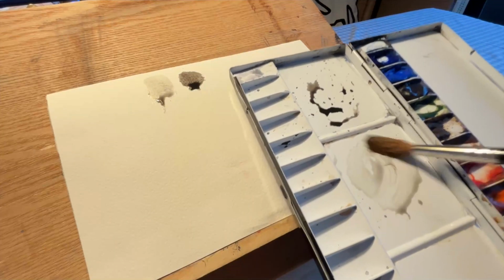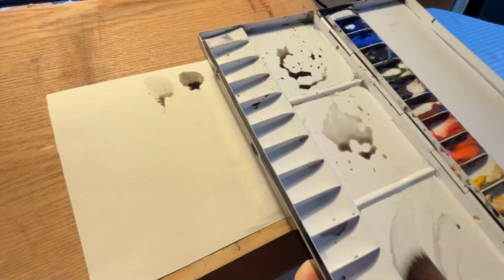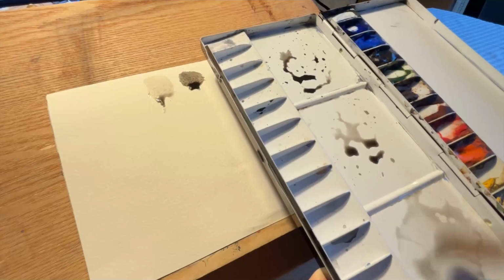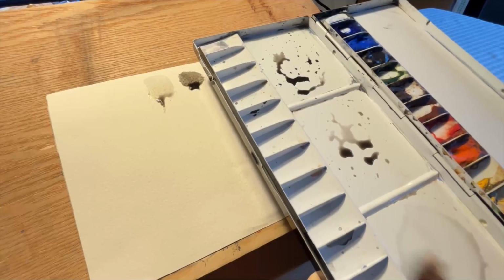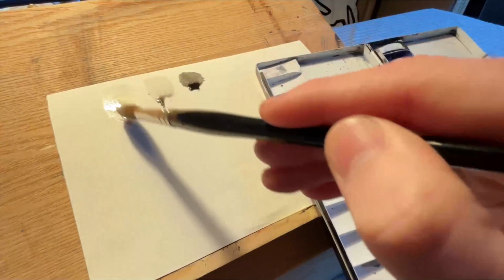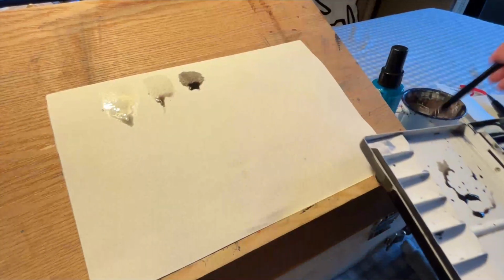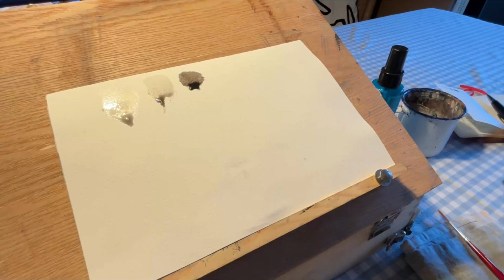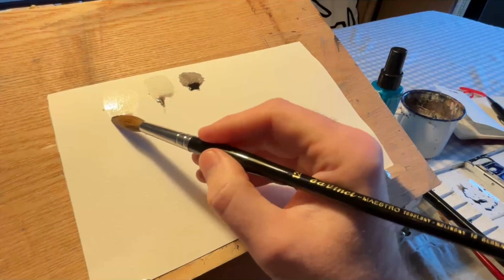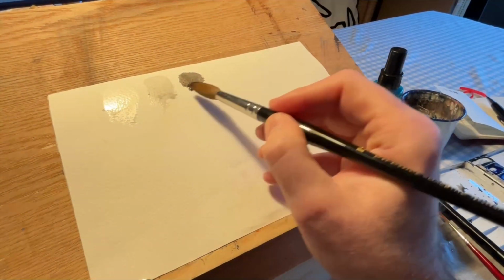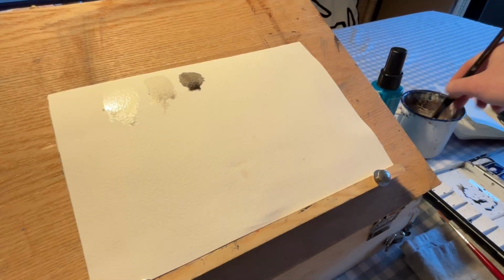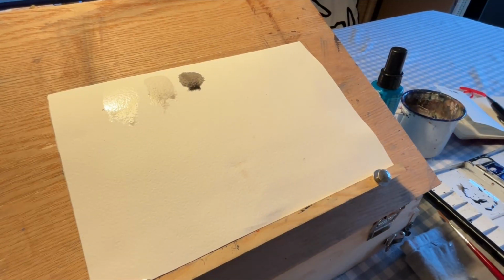Now I can take a little bit of this mixture, put it here, add some more water to dilute it out. And that's it. And these are my 3 color values, with the white of the page being my lightest light, or value 0.